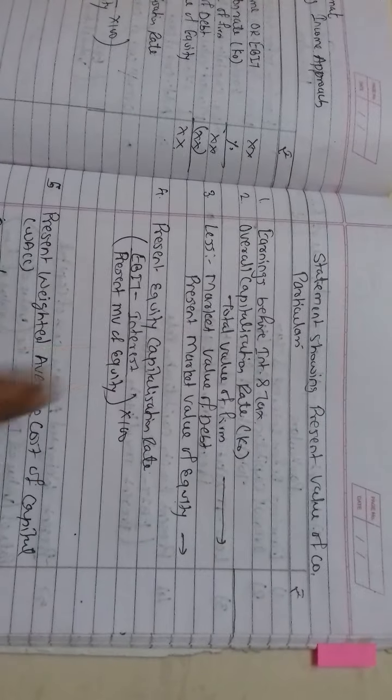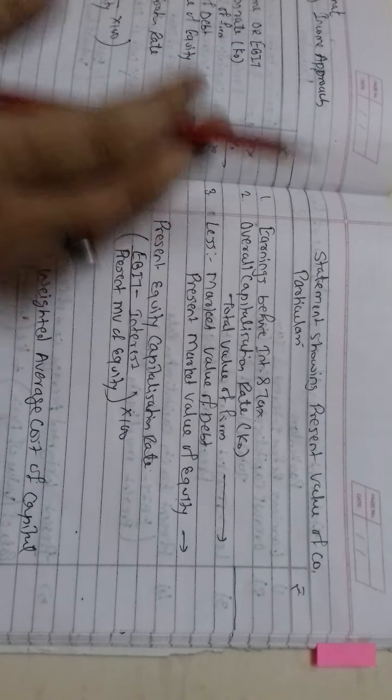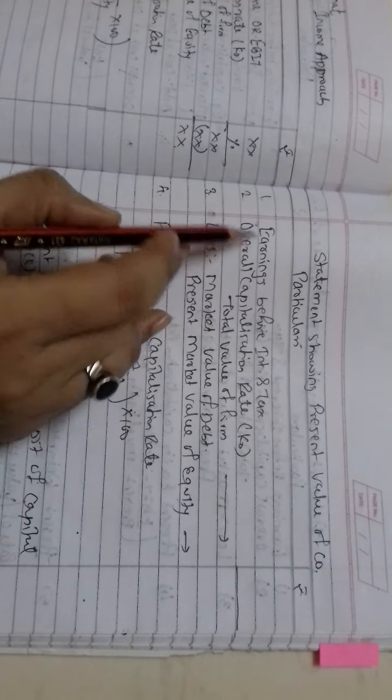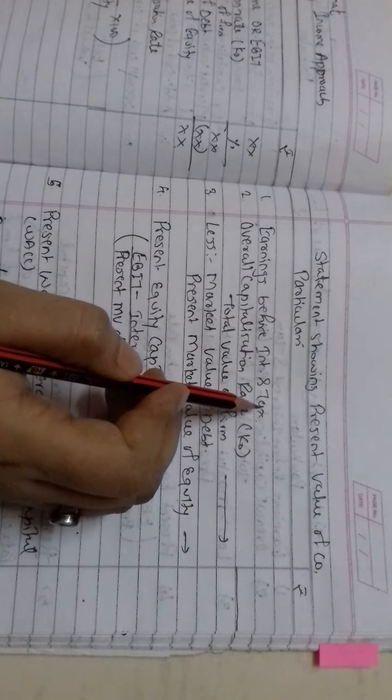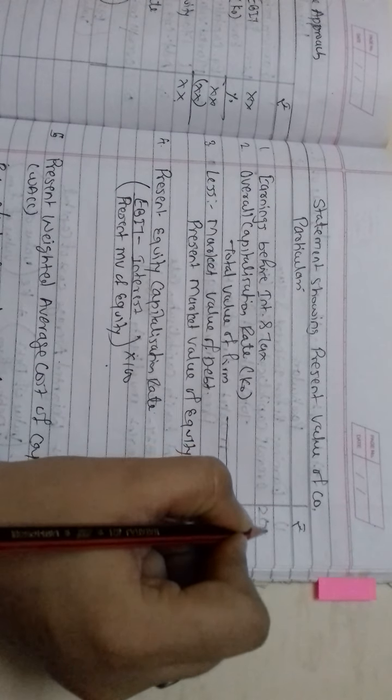Now we'll solve this problem. Here you can see the statement showing present value of company. This is the existing structure. Now the very first thing is earnings before interest and tax. We have seen the problem is saying earnings are 2 lakhs, so I can write 2 lakhs over here.